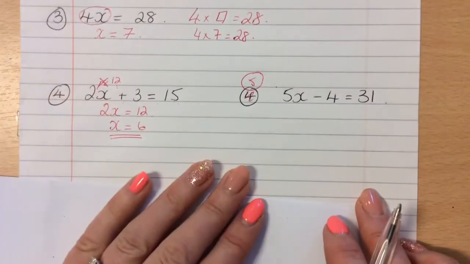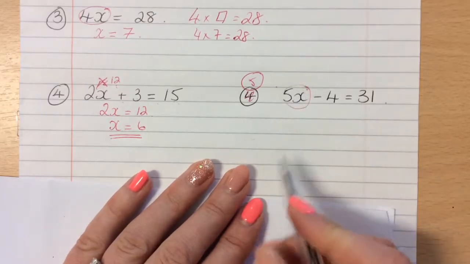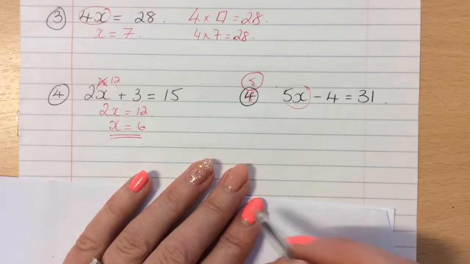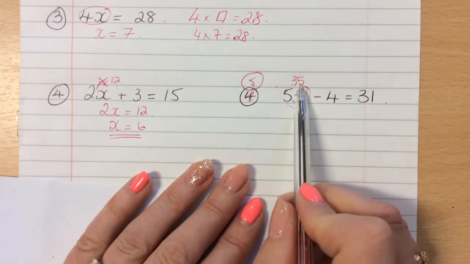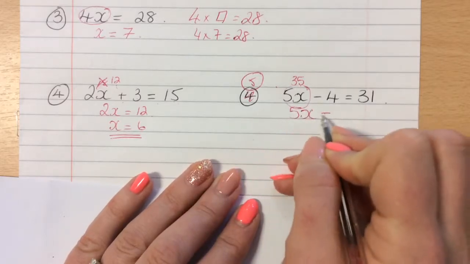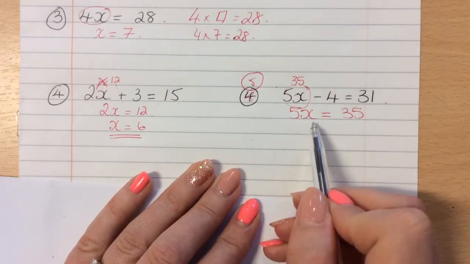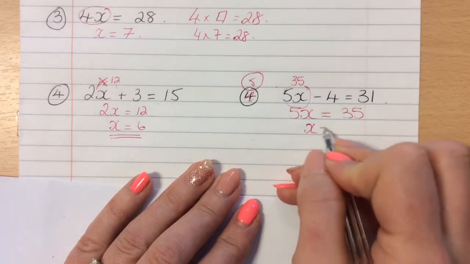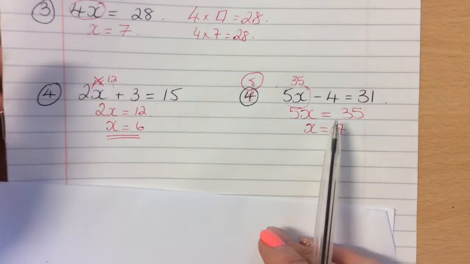Okay. So 5x minus 4 is 31. Something take away 4 is 31. So what number do I take away 4 from to get 31? I think that's 35, but I'm going to substitute it in to check. 35 take away 4, yeah, that works. So 5x has to be equal to 35. What does 5x mean? 5 times something equals 35. That's an easy one. x equals 7. And these are called two-step equations.